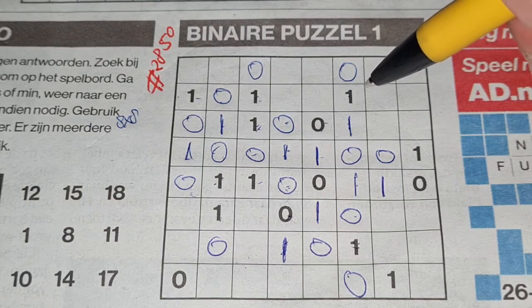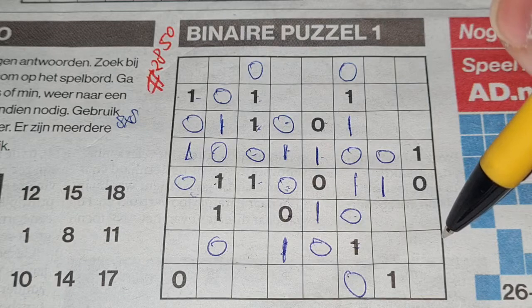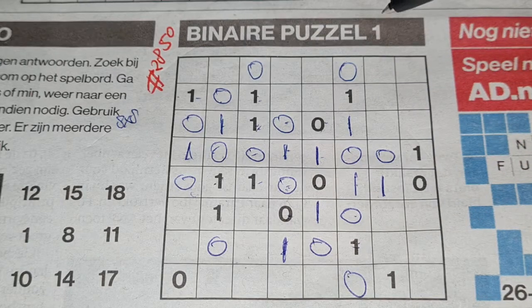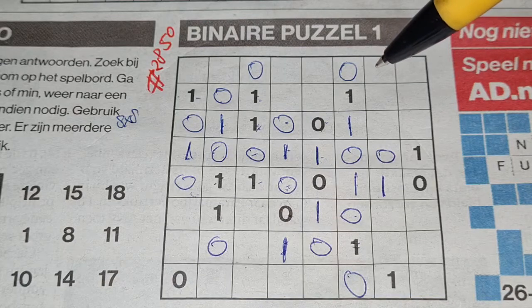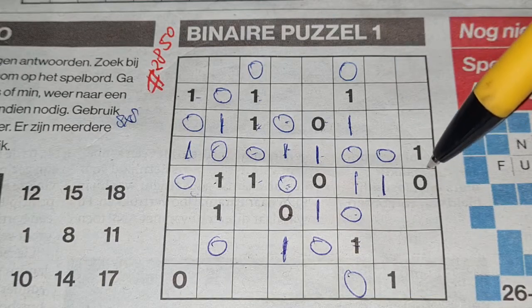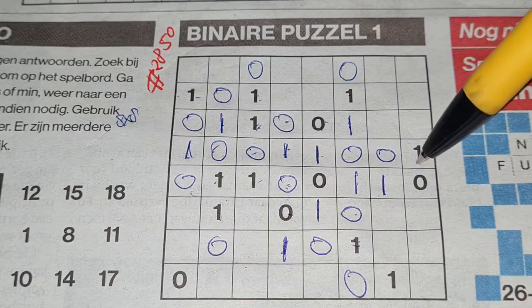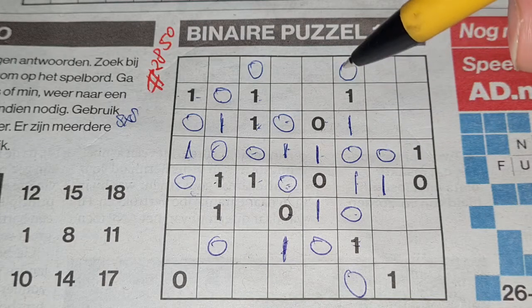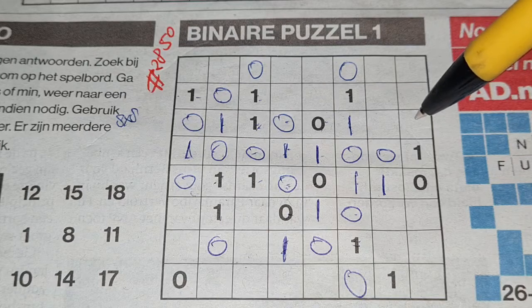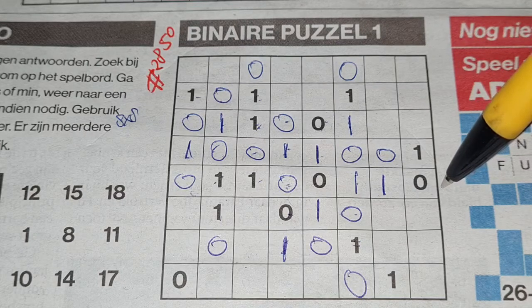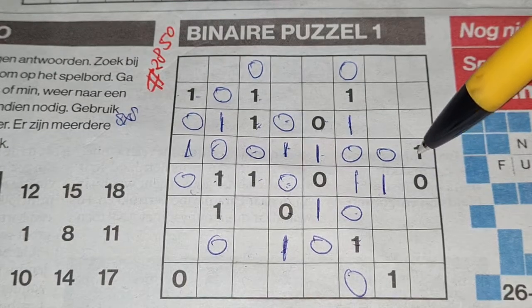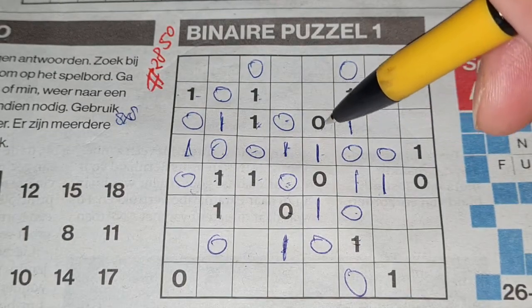Then, let me see. Which number shall I pick? The one or the zero? Do I need to compare? That's the question. Do I need to compare?